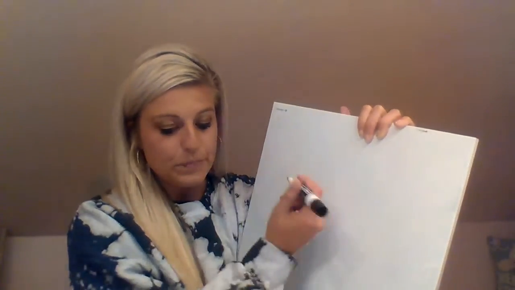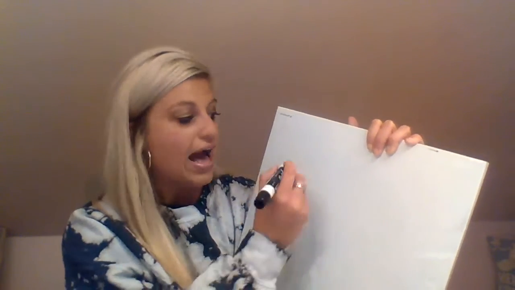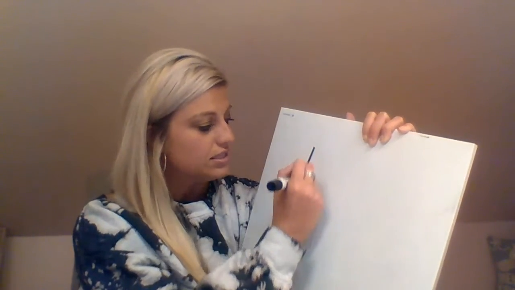Numbers 9 through 20 are all about conversions. We are going to do a couple of these together. So let's look at number 9. 6 feet equals how many yards? So I know that 3 feet equals 1 yard. So on this one, you're going to do actually 6 divided by 3.